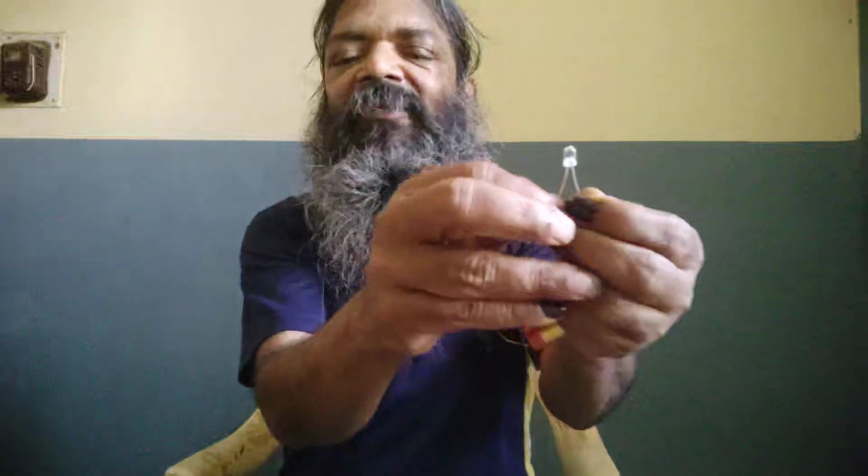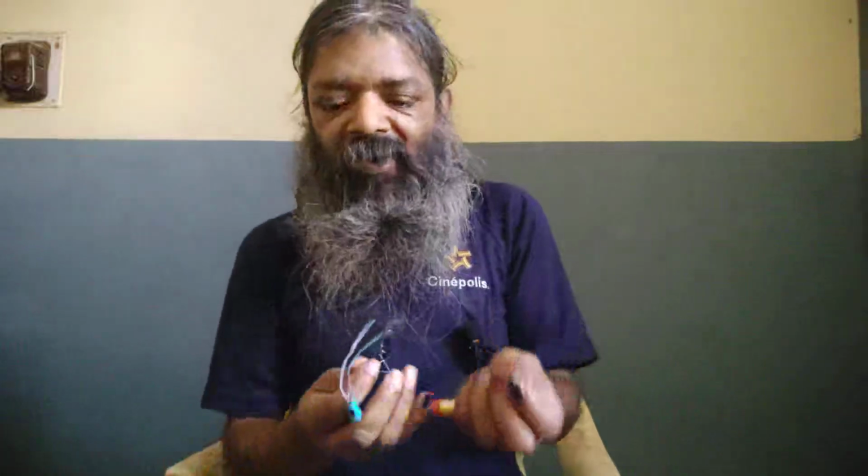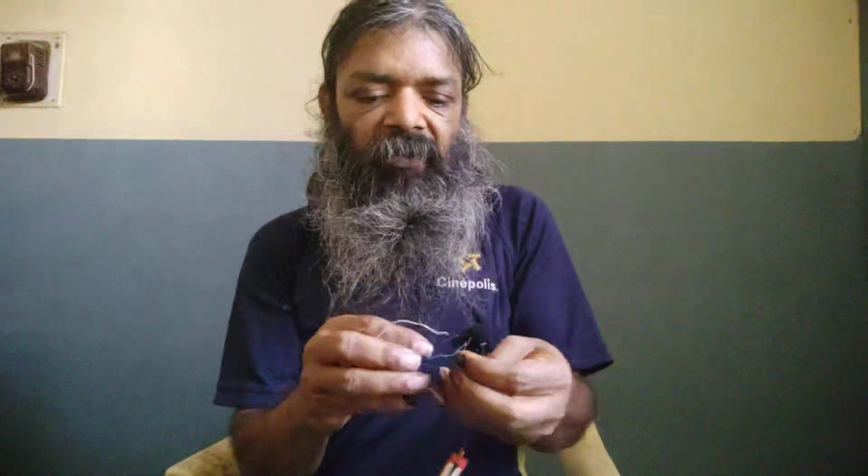Now, even if I'm touching the LED, this capacitor is fully charged now. It would glow brightly and slowly go away. Now I am applying this LED across the capacitor. Now I can take this capacitor out. Now this capacitor is behaving like a battery.